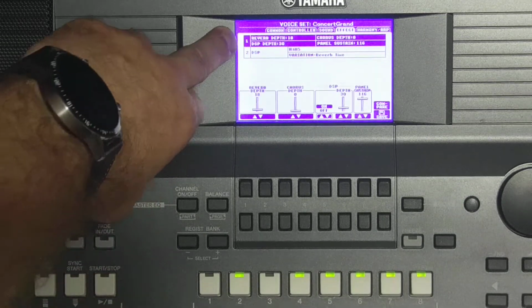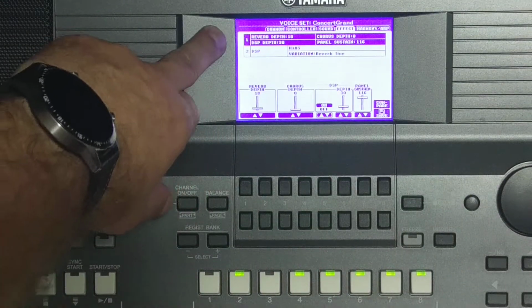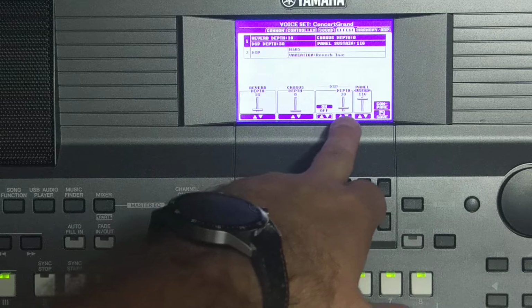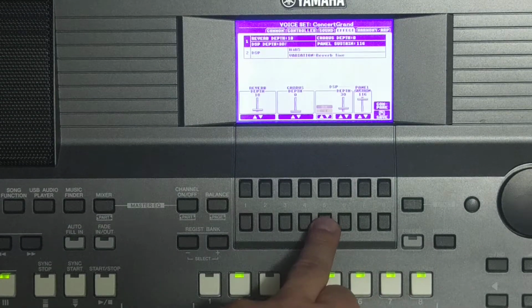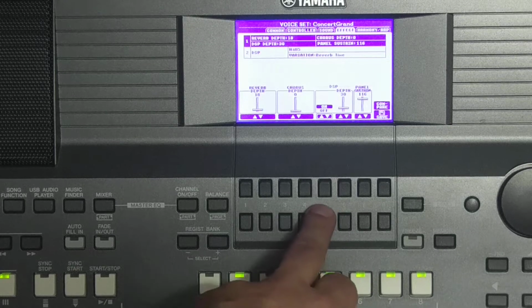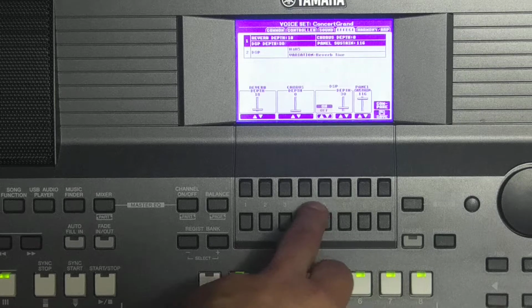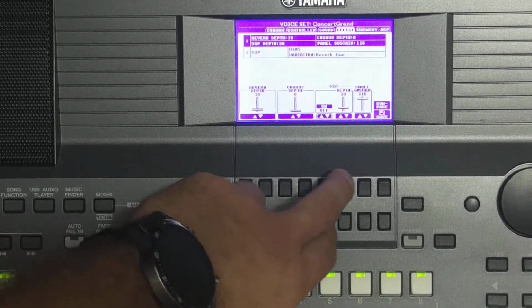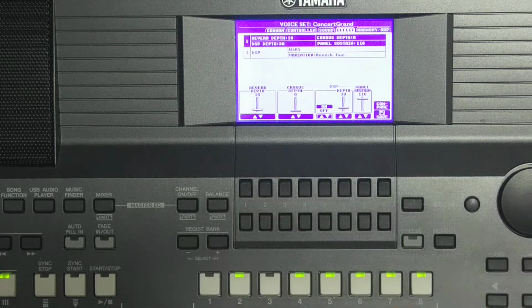So now you can see that reverb will be set to 10, the chorus will be 0, the DSP depth will be 30, and by default DSP is now on because I have it enabled, but if I switch it off, the LED goes away. But this is the default value and also the current value.